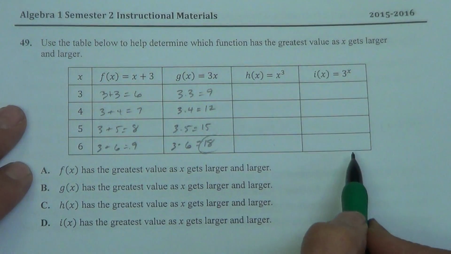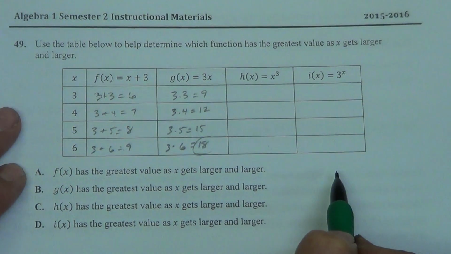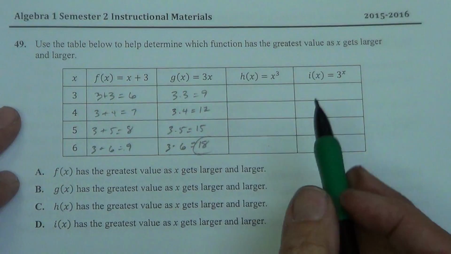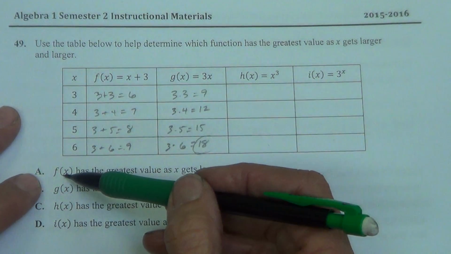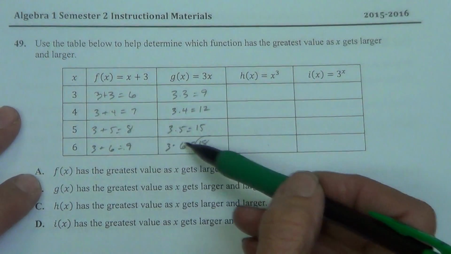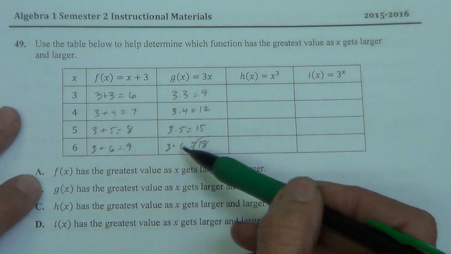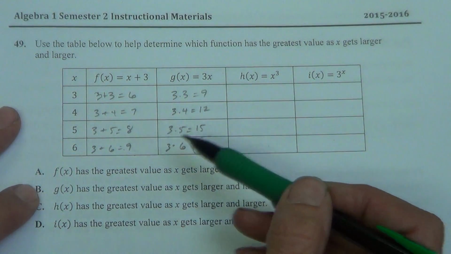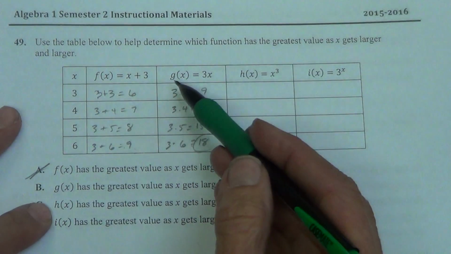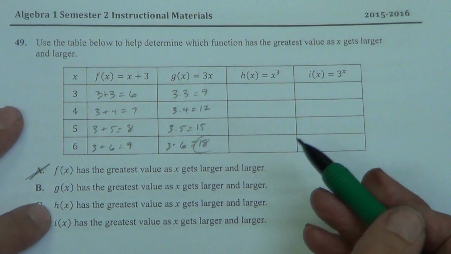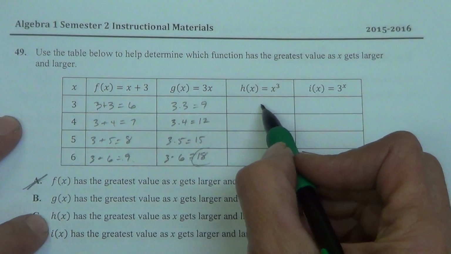What's going to happen over here? I'm not going to fill out this entire chart for you, but once you fill it out, you'll find which one's largest. If f of x is the largest, which we already know it isn't, because it doesn't have a greater gain than f of g, so we could go ahead and mark it out. If it's g of x, this will be the highest one. We'll just go ahead and show you how to do these.